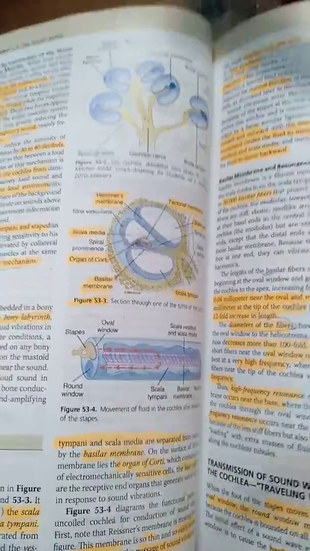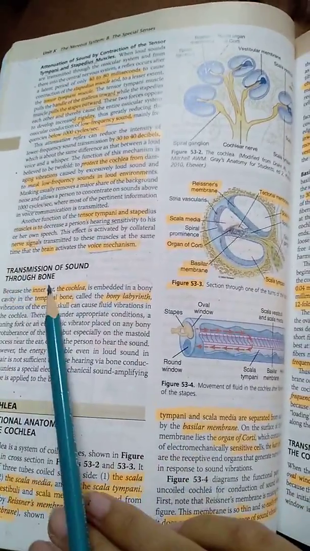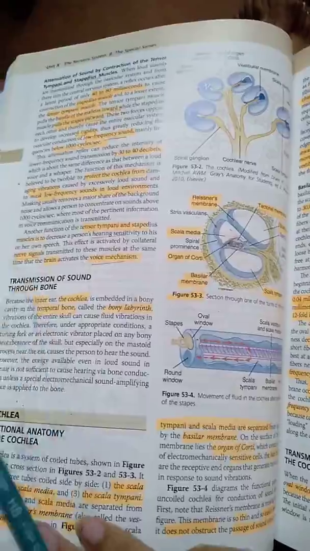Due to these vibrations, sound waves will be generated, and then sound will be produced, and from there it will pass through the bone all the way to the central nervous system. And if there's no vibration taking place through the bone, then the sound will be unable to pass through the bony membrane. All right.